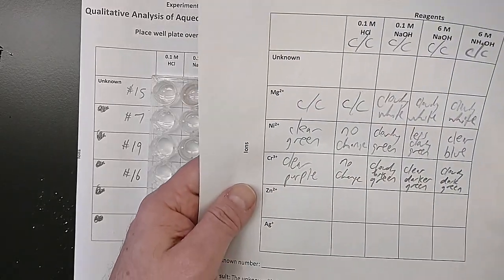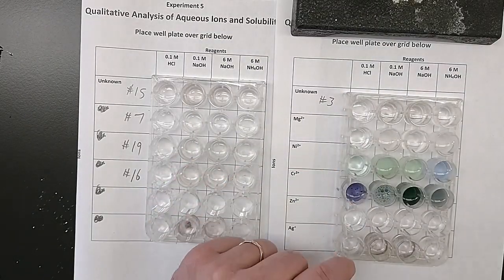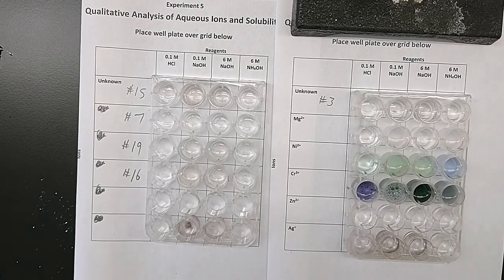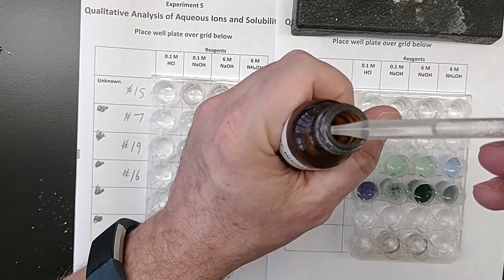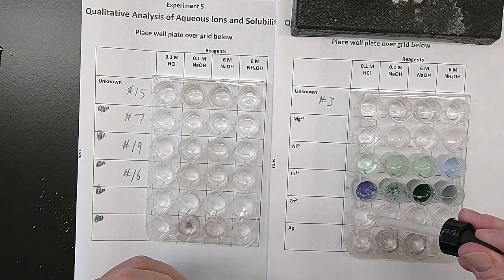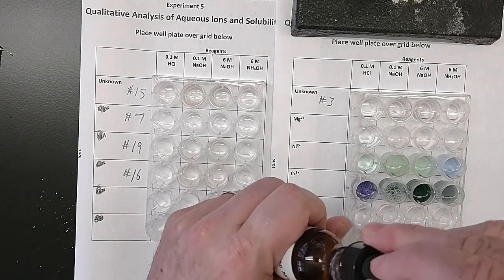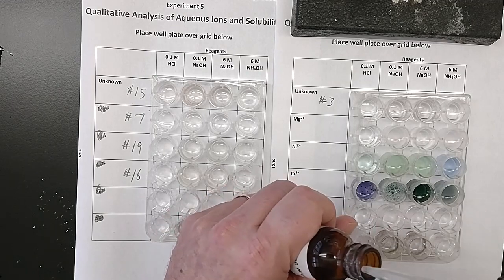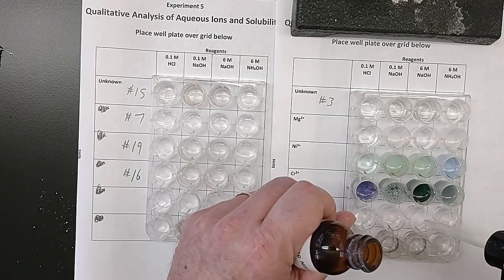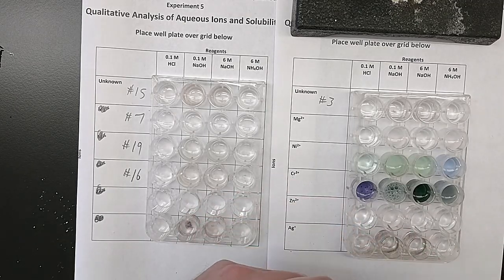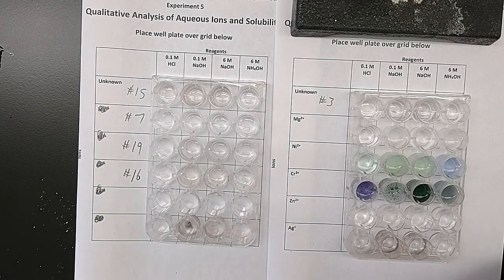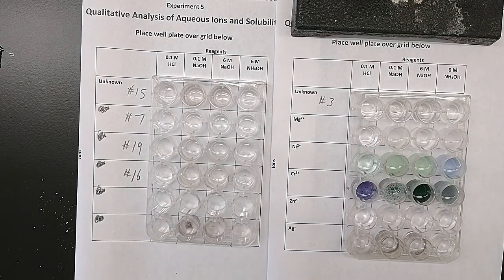Okay, so on my data sheet, I've recorded what I think each of these look like. You can certainly record what you think they look like. On to the zinc. Clear and colorless to start with. 10 drops or so in each one. Clear and colorless to start with. I'm recording that on my data sheet. Gonna stir each of these.